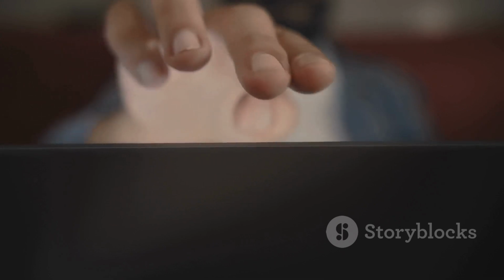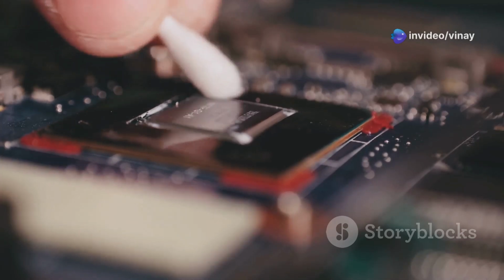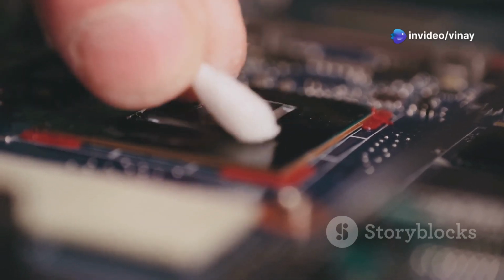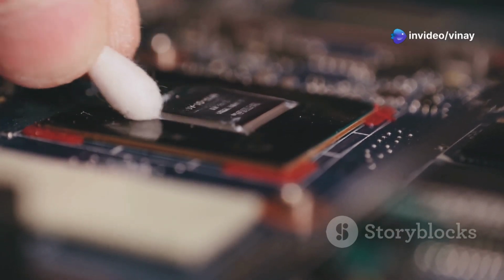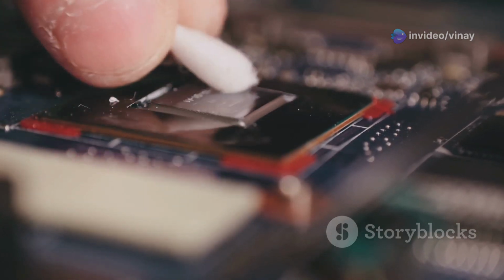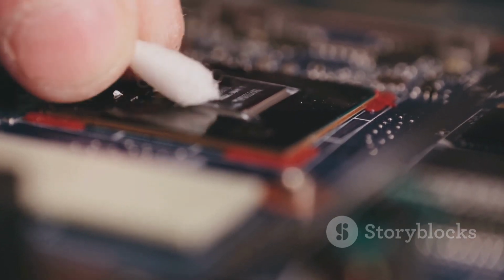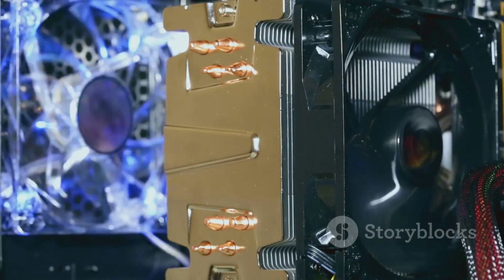Finally, monitor and reduce high workloads. Close unnecessary apps running in the background, update drivers and BIOS for better efficiency, and underclock your CPU if overheating persists. If all else fails, consider upgrading your cooling system.